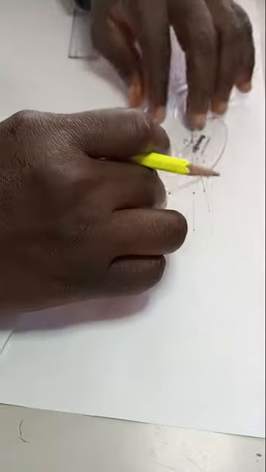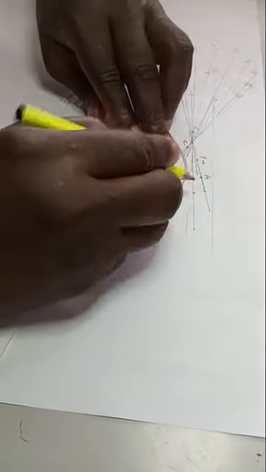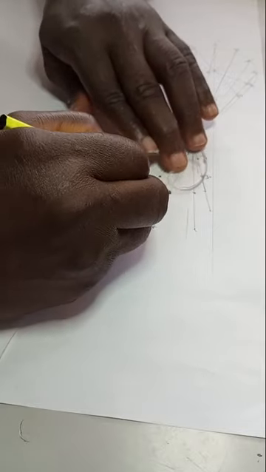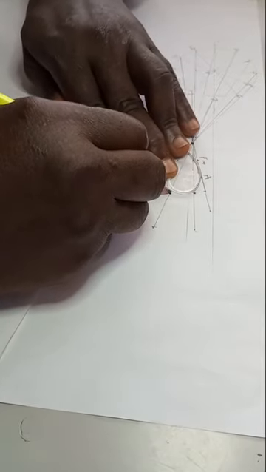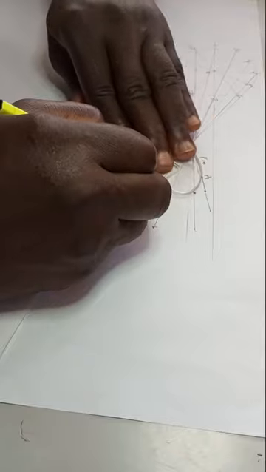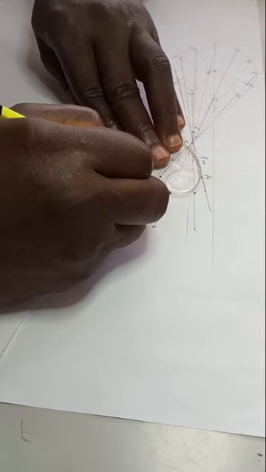So the next thing is to join with French curve. It has to be a smaller curve. Let's see if I can use this one. I'm joining this. Okay, we can join these ones now up to this place.